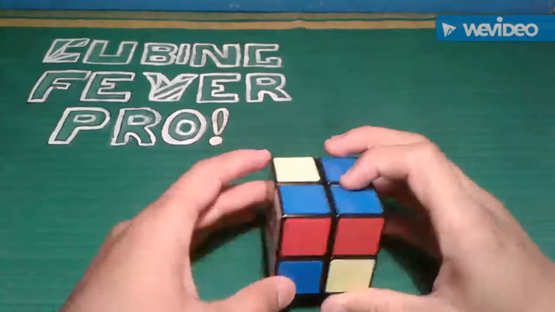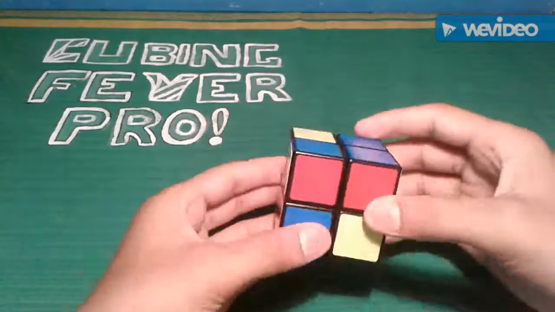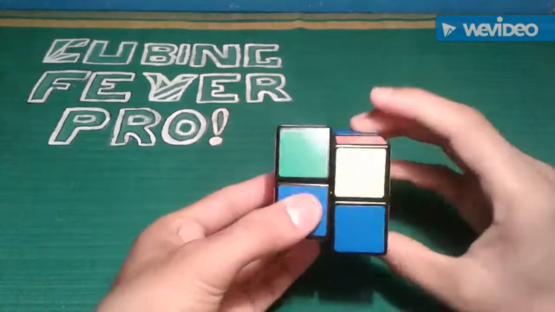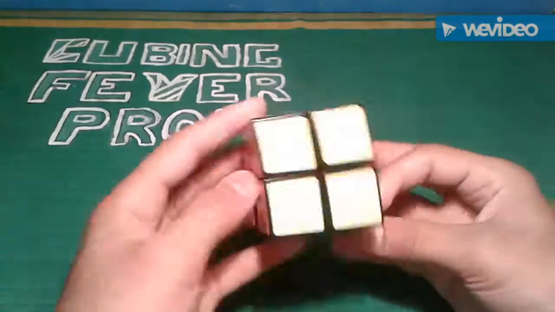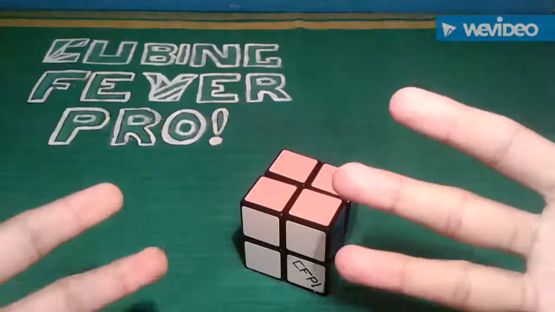Here is a demo solve of the technique I have shown you. So let's do the technique. And that's how you solve a 2x2 Rubik's Cube in 5 seconds.